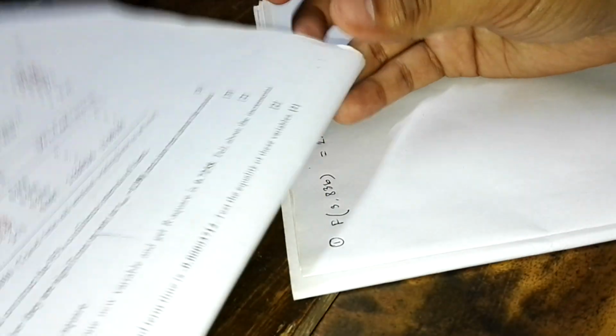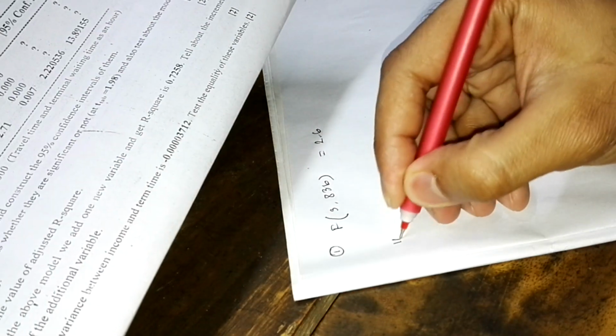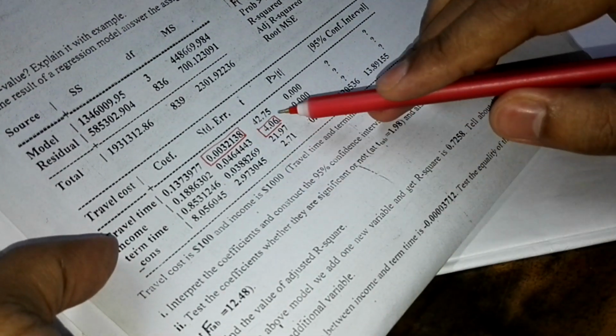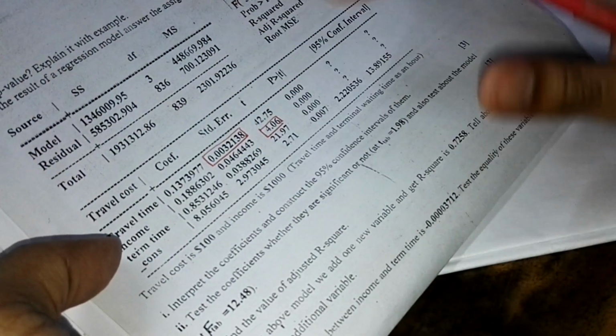All right. So our secondary concern was, if some values like standard errors and t values are missing in the table, how will we find out that value? Let's find out how we can do that.